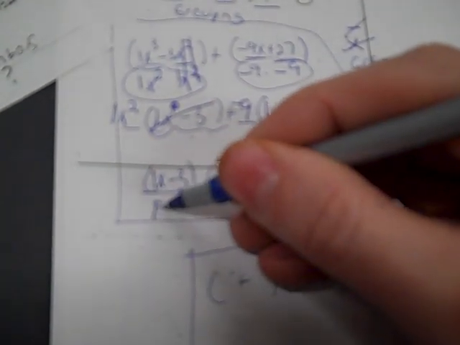Now this right here is my F1. The first one, the one on the left, is your F1. Now you need to see if you can get a DOPS out of this. So remember the three things you look for. Is your x to the second? Yes.